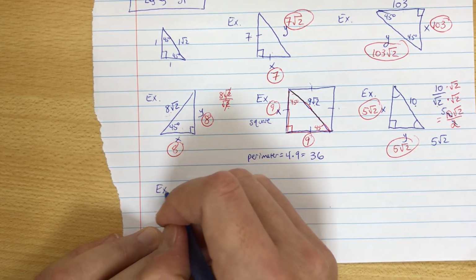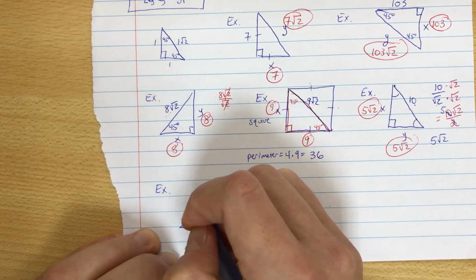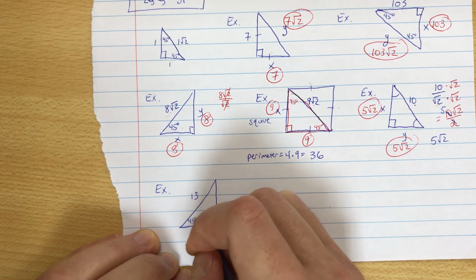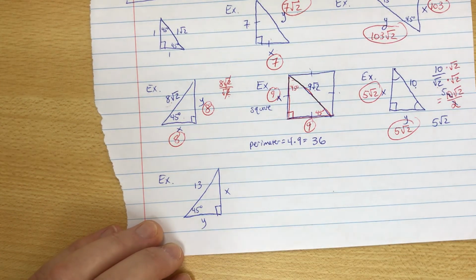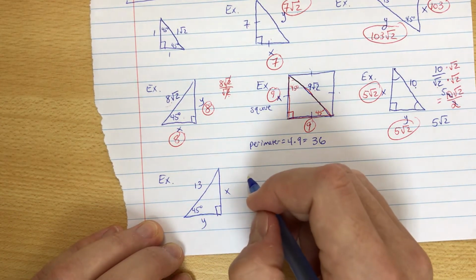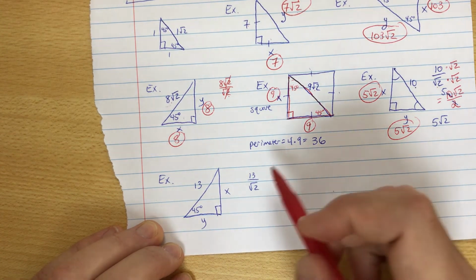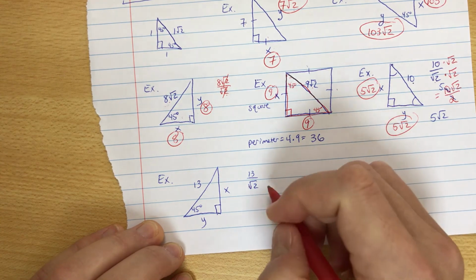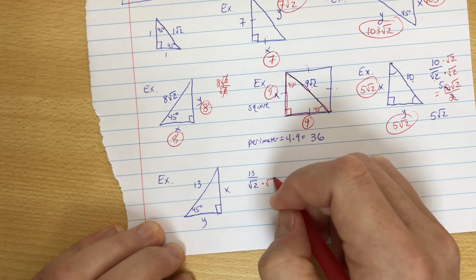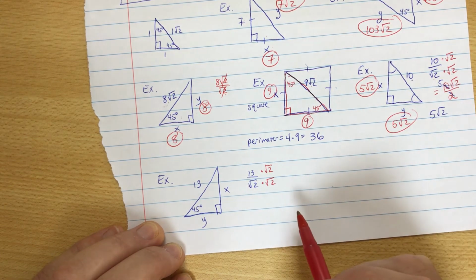Okay, example. Let's say it's an odd number. Let's say it's 13. And here's x and here's y. How do we go from the hypotenuse back to a leg? We divide by the square root of 2. Now that's not simplified. You cannot have a radical left in the denominator of a fraction. So what we do is we multiply by the square root of 2 over itself.